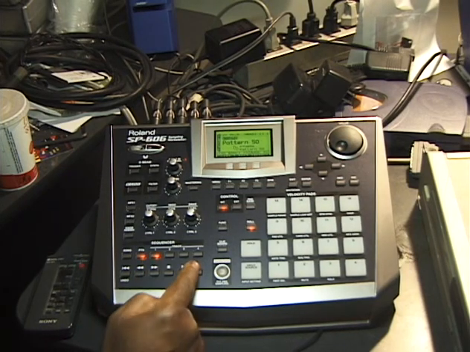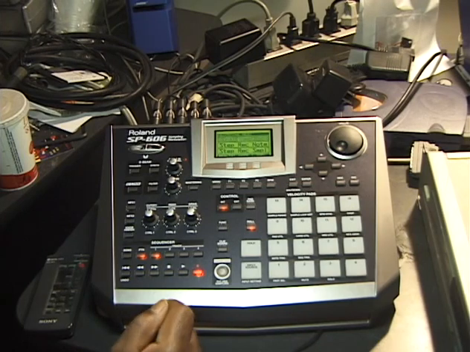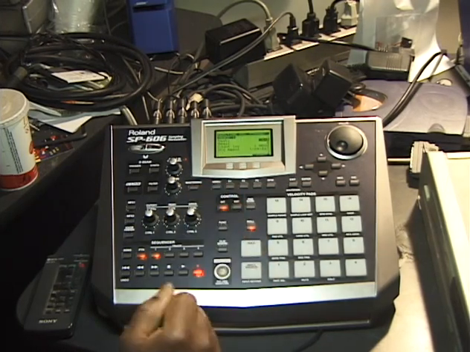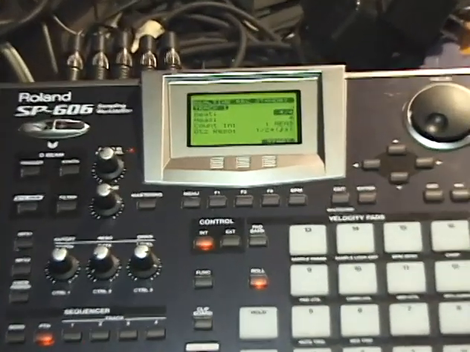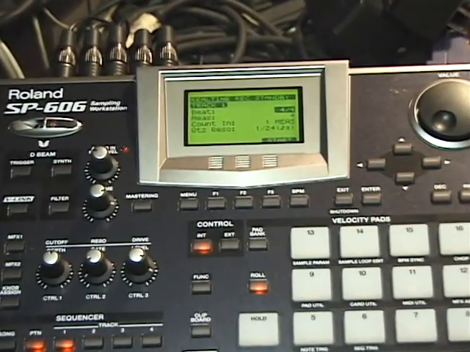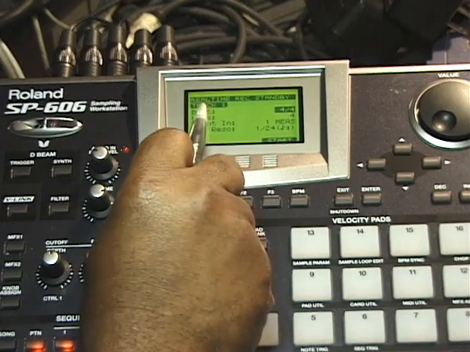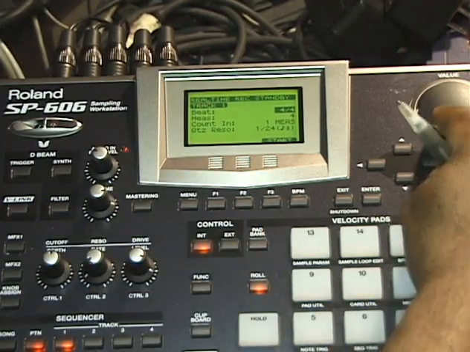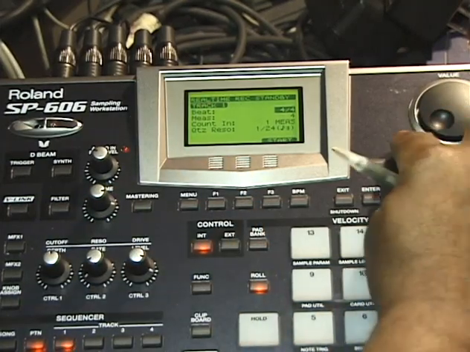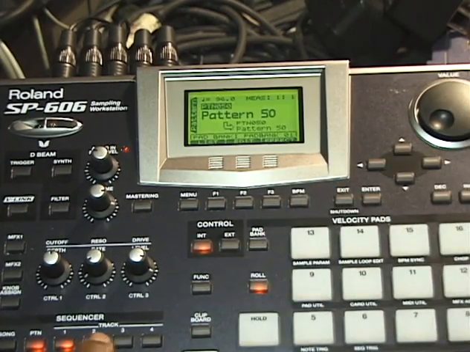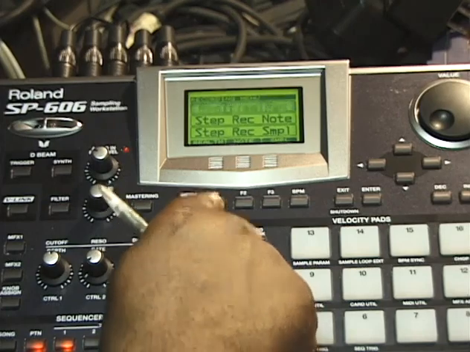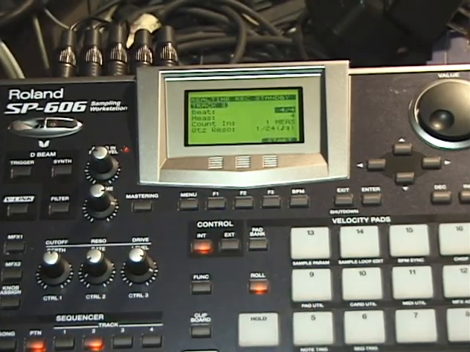So what I'll do is I'll press record. I'll go to here. And right here in the top of my menus, you'll see on this page, it says track 1. I'll turn my data wheel. I think I'm actually going to track 2. And make sure we do go to track 2. So we'll go to here, we'll press this, and we'll select track 2.